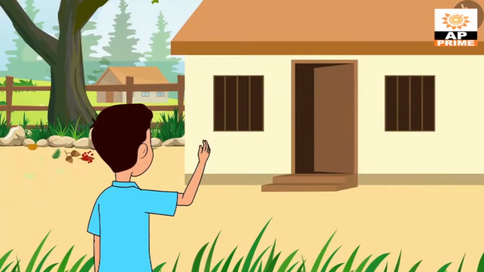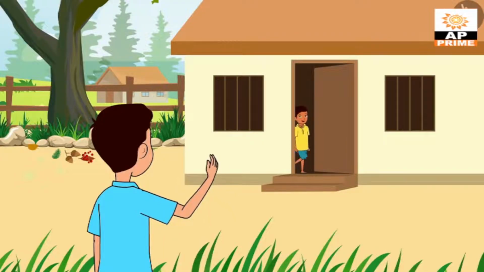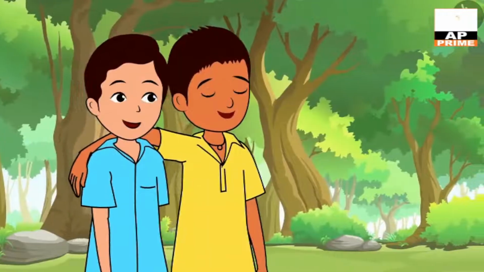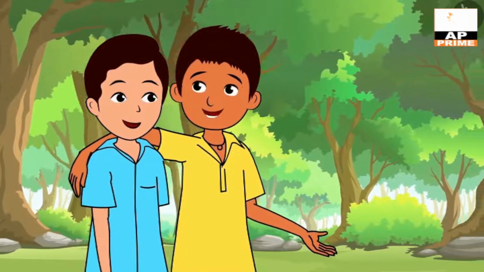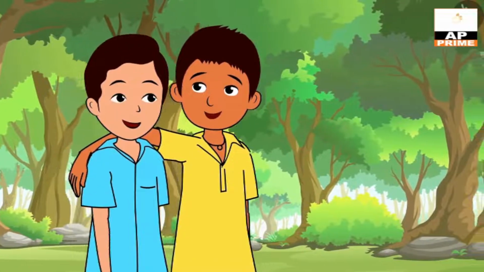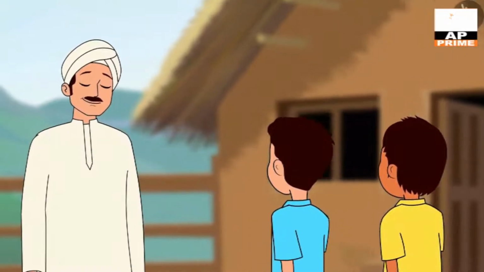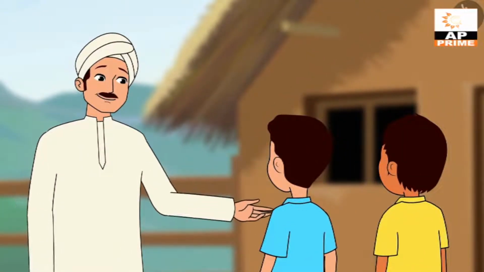Ratan, hurry up. Let us go to Kaka's house. He promised to complete the story of his seed today and asked to visit him today evening. Yes, even I want to know how the same kind of trees and plants grow at different places. Kaka? Kaka? Both of you have come back from school. How was the day?